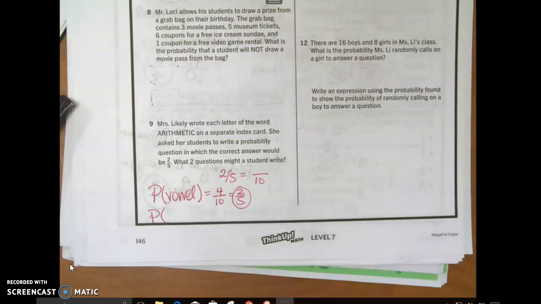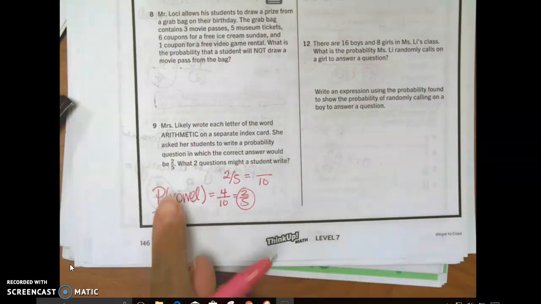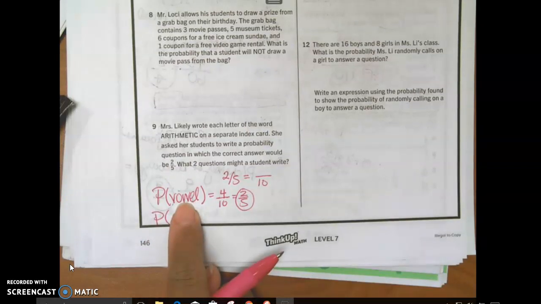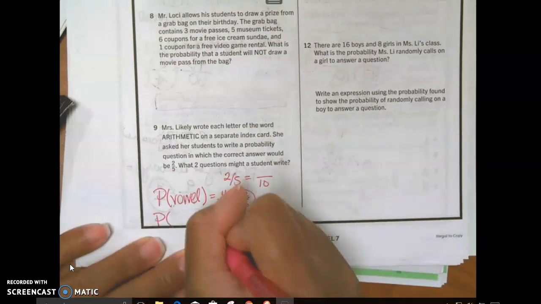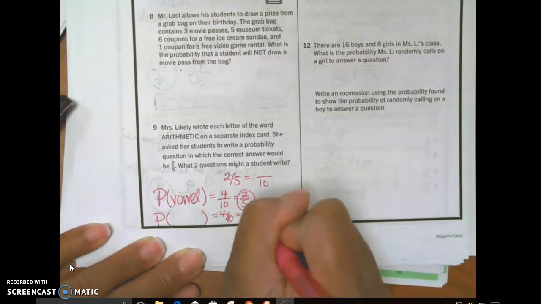So, what is a vowel? A-E-I-O-U. What are the other letters called? Consonants. So, how would I manipulate this to still give me 4/10, just with what I have? A-R-I-T-H-M-E-T-I-C. How would I manipulate this to give me the same answer? I still want 4/10, and I still want 2/5.